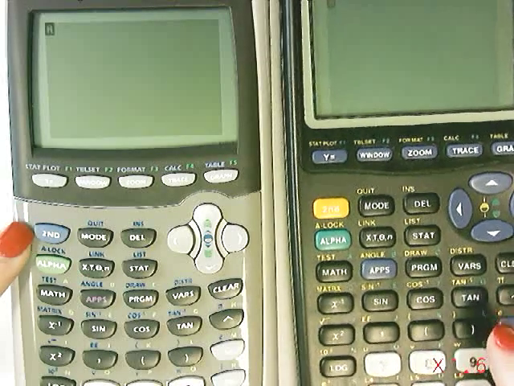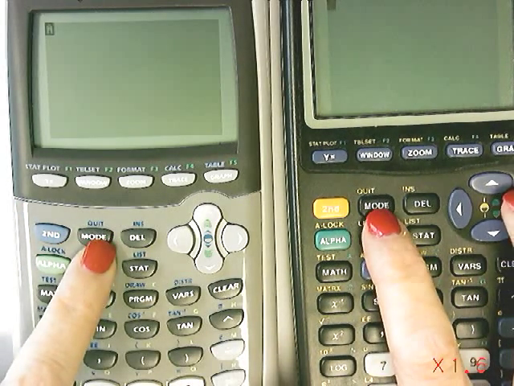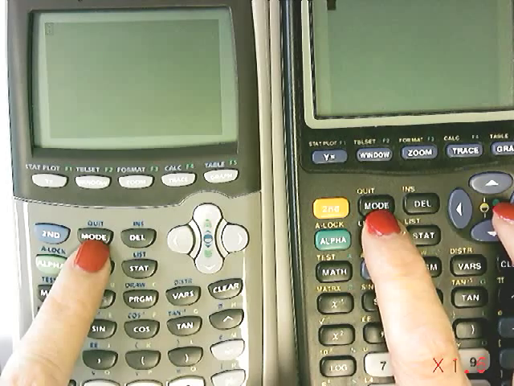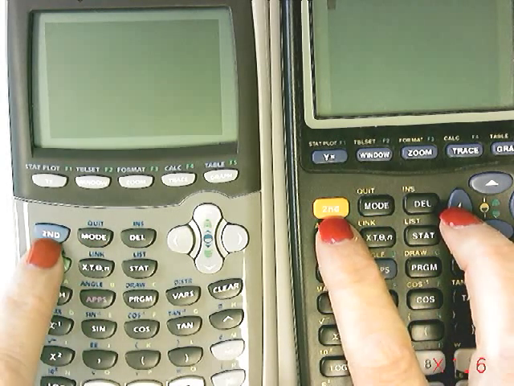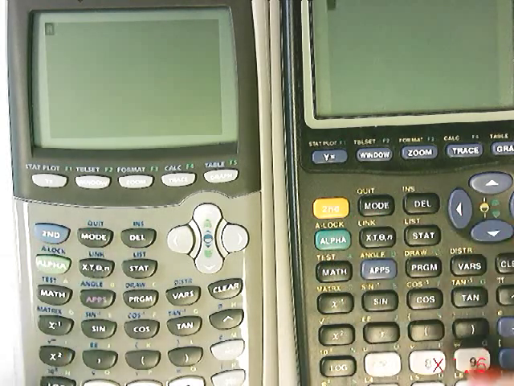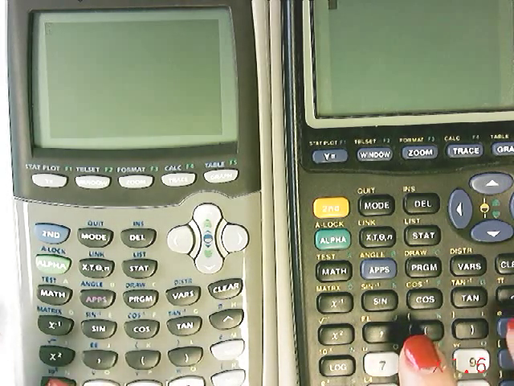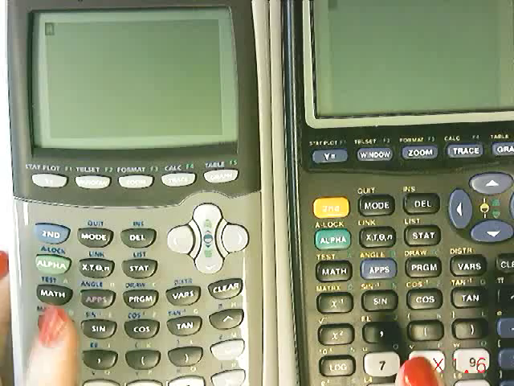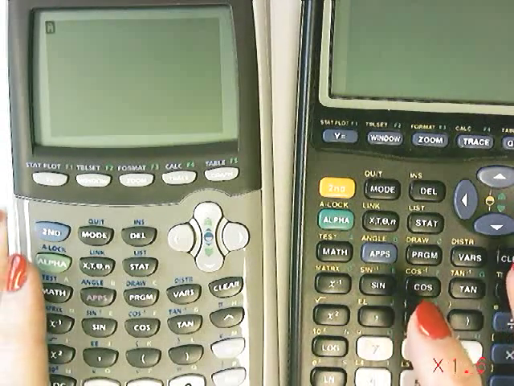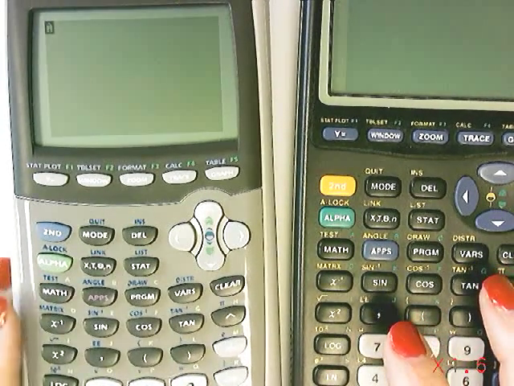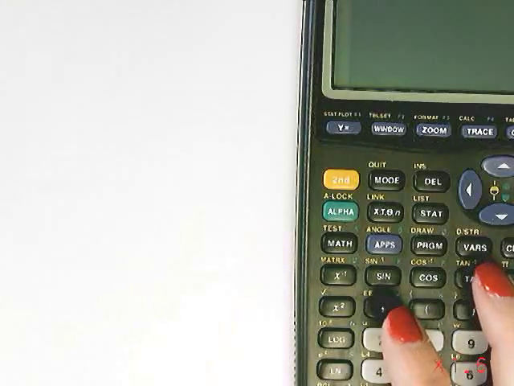The button we're going to be looking at is this mode and quit button, and you'll see both calculators have a mode button, they have a second function key, and the word quit. And the other button we're going to be looking at is the EE key, which is down here above the comma. So you'll see similar functions on all of your graphing calculators. If your particular graphing calculator doesn't have the same keys, I'll meet with you individually on how to use those.